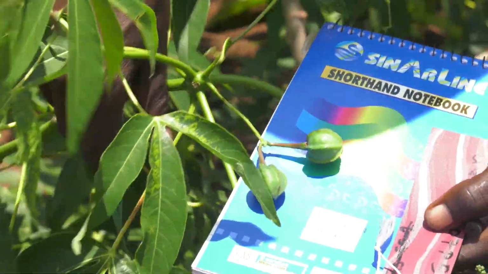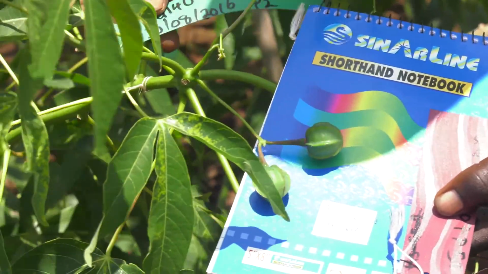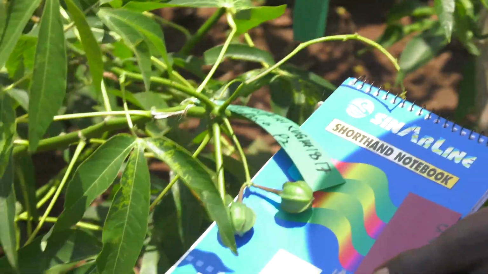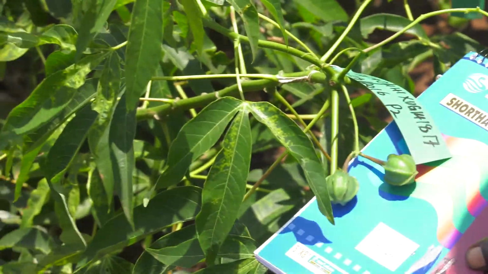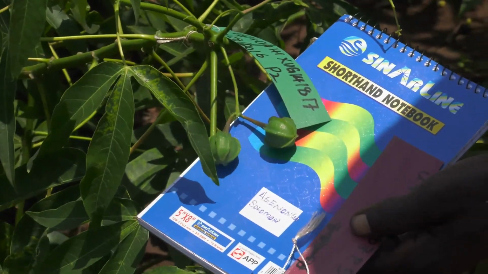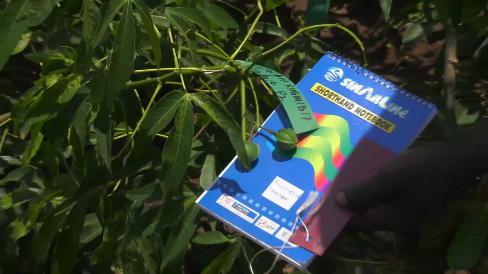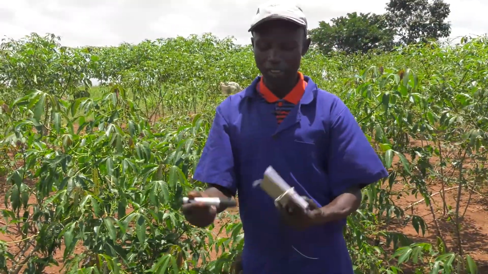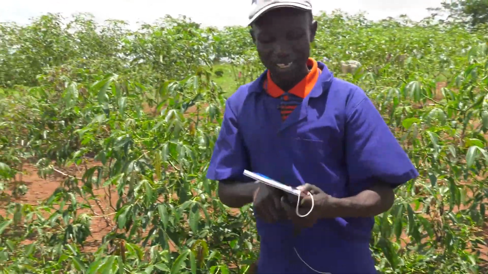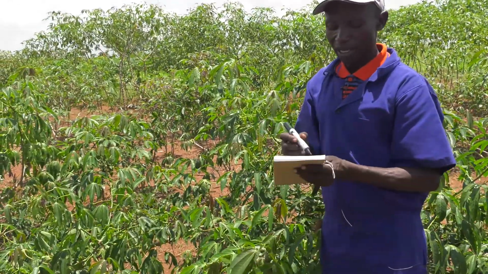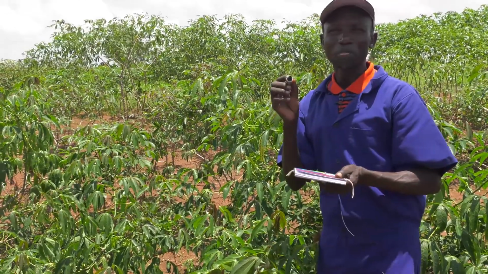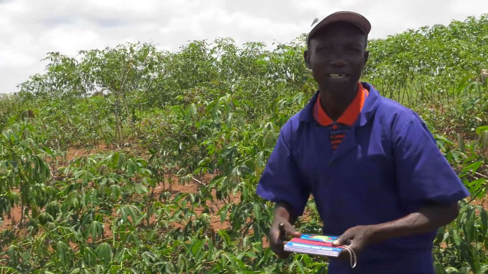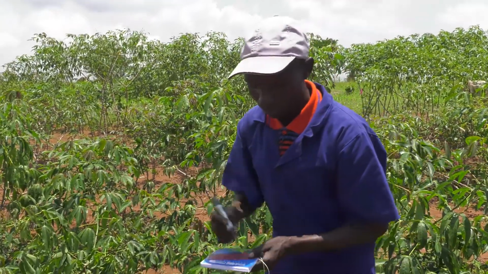These are the ones which were already pollinated some time back. This is already pollinated. You can see it was pollinated on 30th August. So what you do, you bring a tag like this. You have to write the date. The date will tell you the day you pollinated, and also gives time to know when this flower will be harvested, how many days they have taken. So you have to tag.